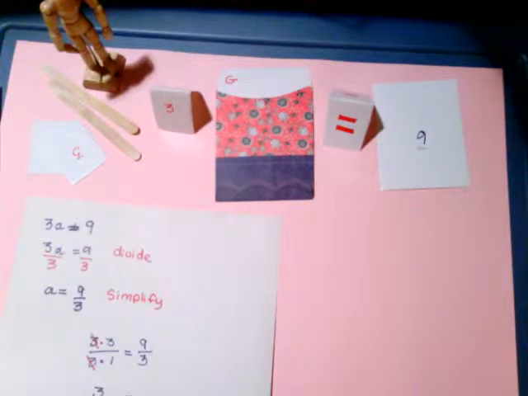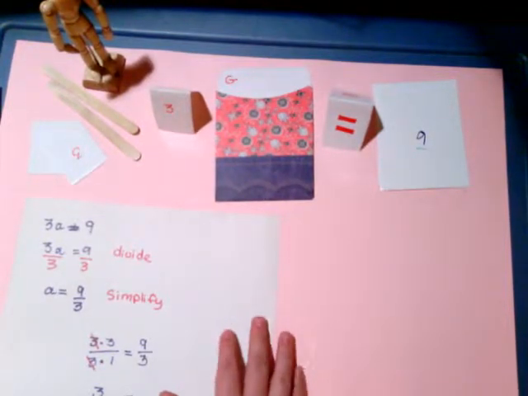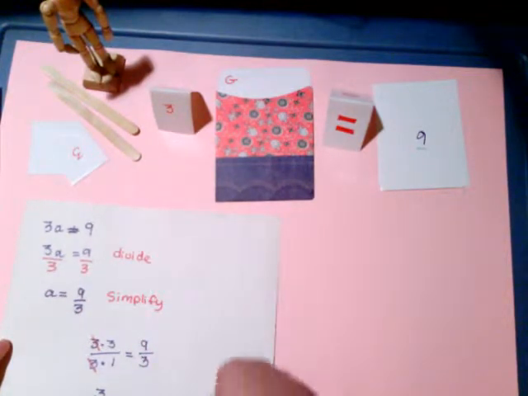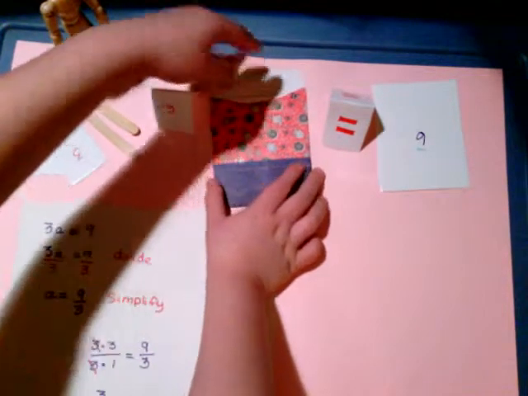Okay, so what do we need to do now? Now we have to, like in the steps, we have to divide. Good.